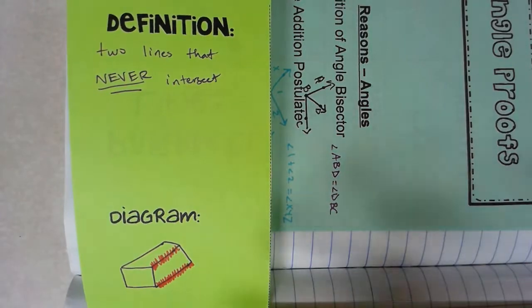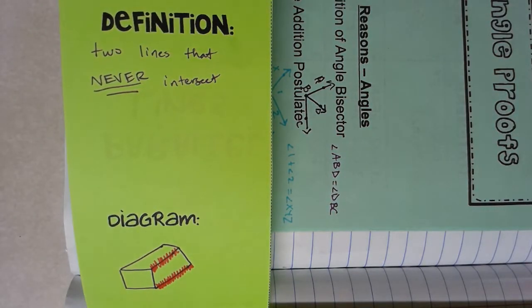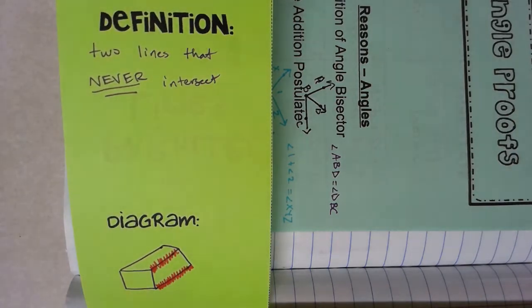So parallel lines, the definition of that is going to be two lines that are never intersecting. Okay, so these lines, they can go on and on forever and ever in two different directions, but will never intersect at any point.